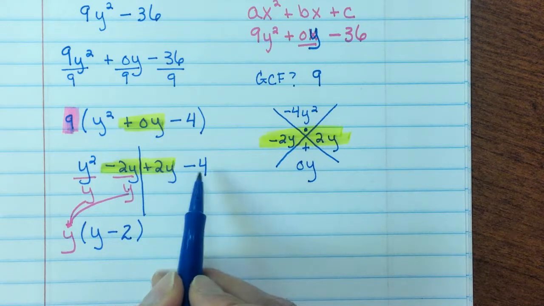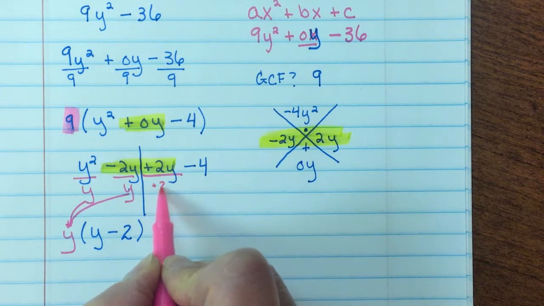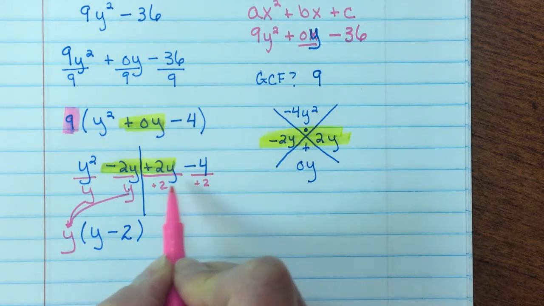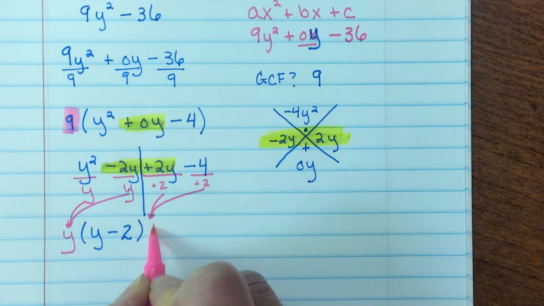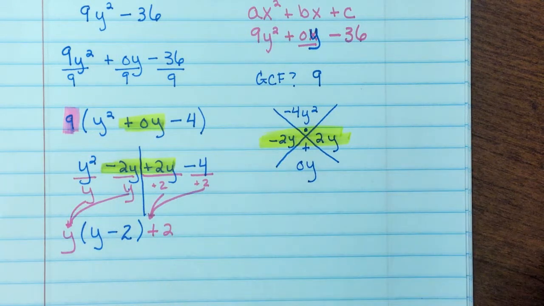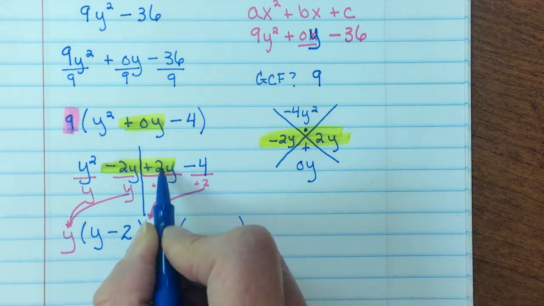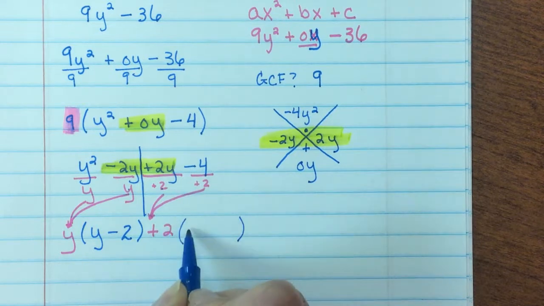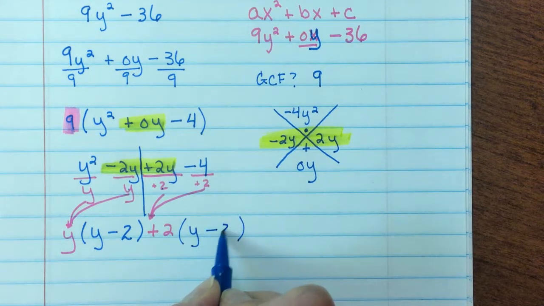So now I'm going to look at this part. What can I divide out? I can take out a plus 2 from each. So that means I have a plus 2. So when I divide by 2, I get 2 divided by 2 is 1 times y is y. And then negative 4 divided by 2 is negative 2.